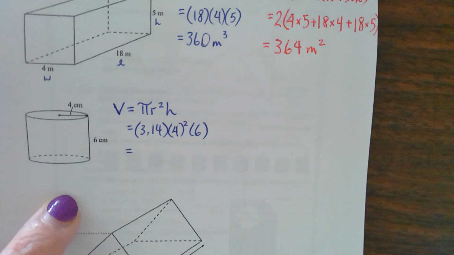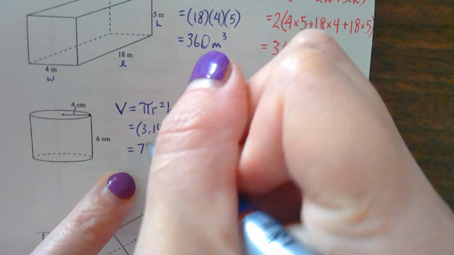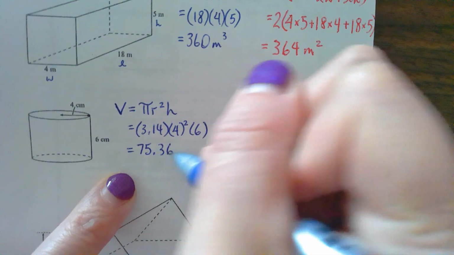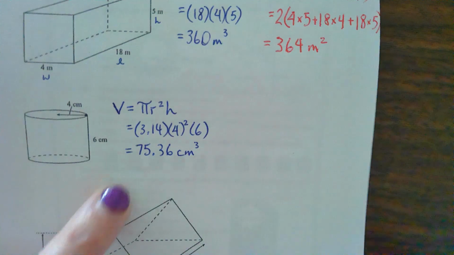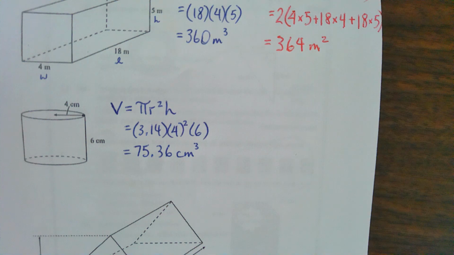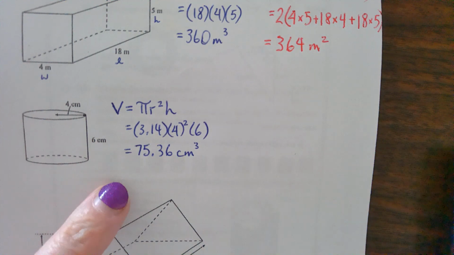Okay. Somebody with a calculator. Okay, so I see Hannah is trying it. Yep, 75.36. And your unit? Centimeters cubed. Okay, perfect. Is that what everyone got? Oh, Jasmine says maybe not. I'm trusting you guys because I didn't try it on my calculator either.